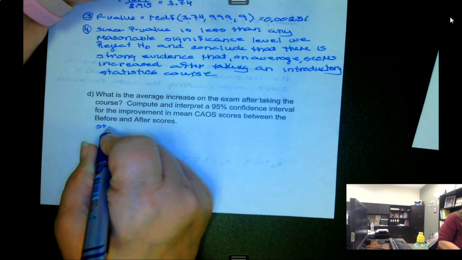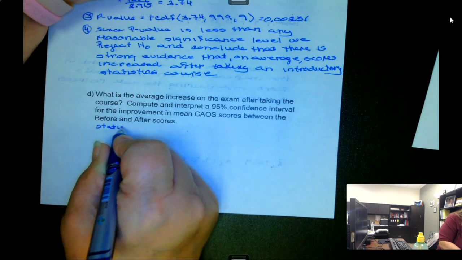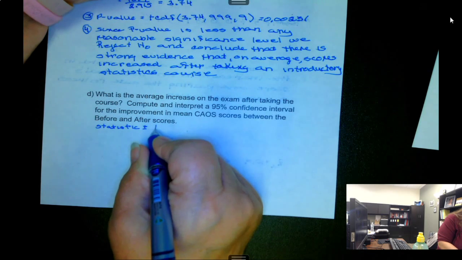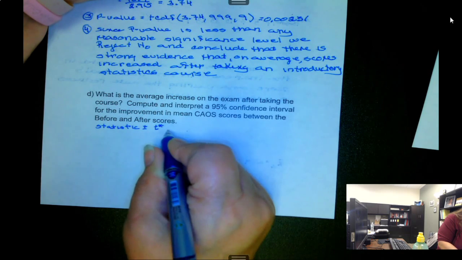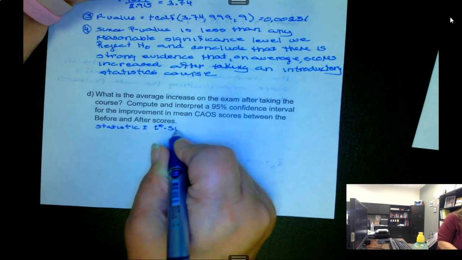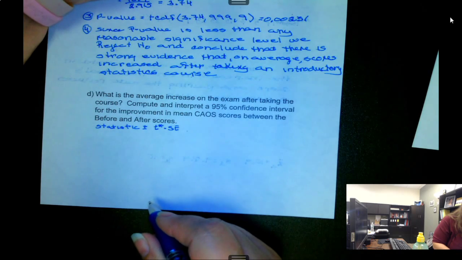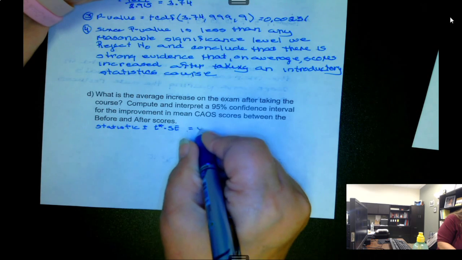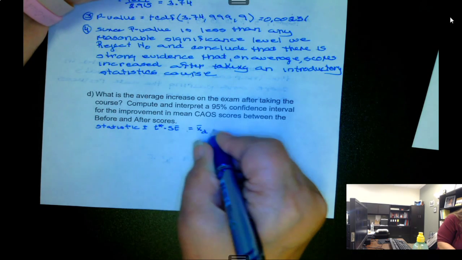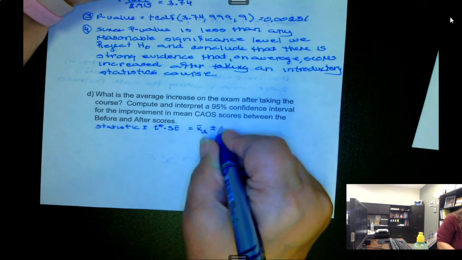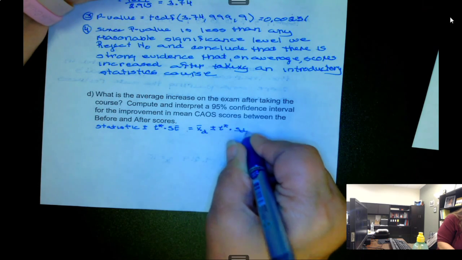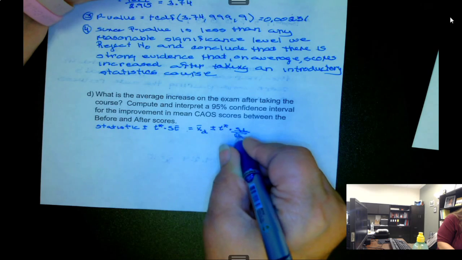So we want statistic plus or minus t-star times standard error, which is x bar sub d plus or minus t-star times s sub d over square root of n sub d.